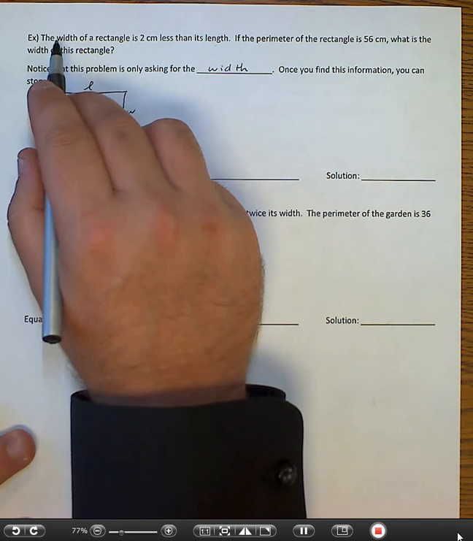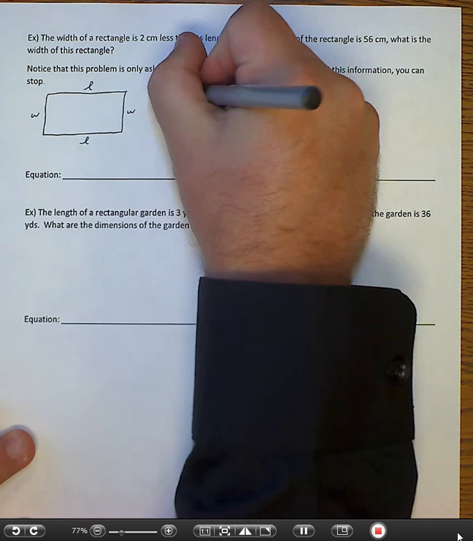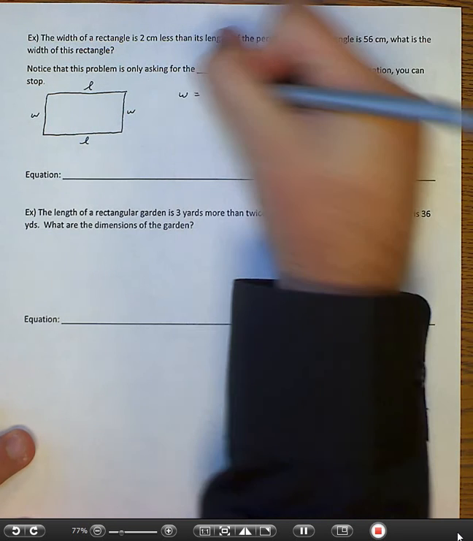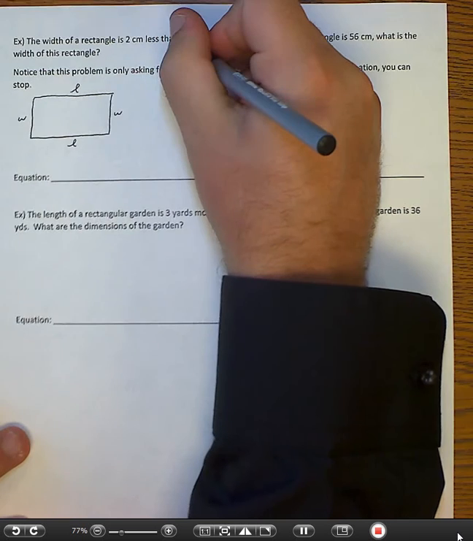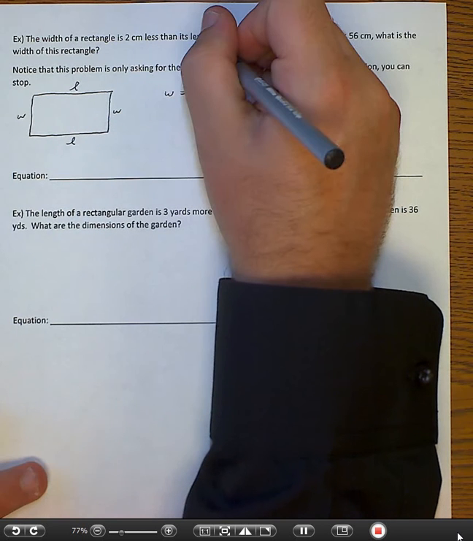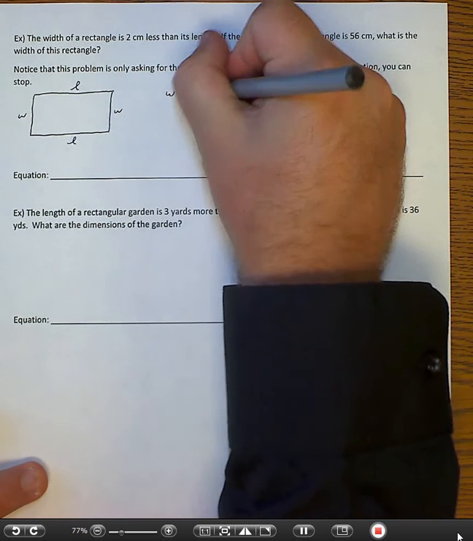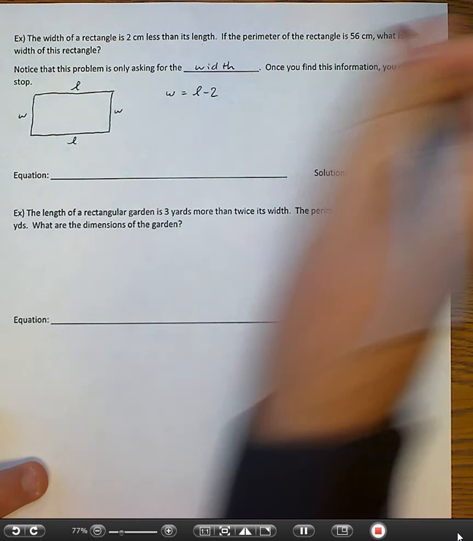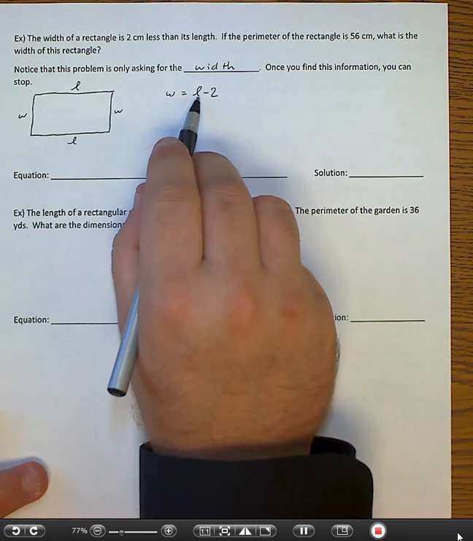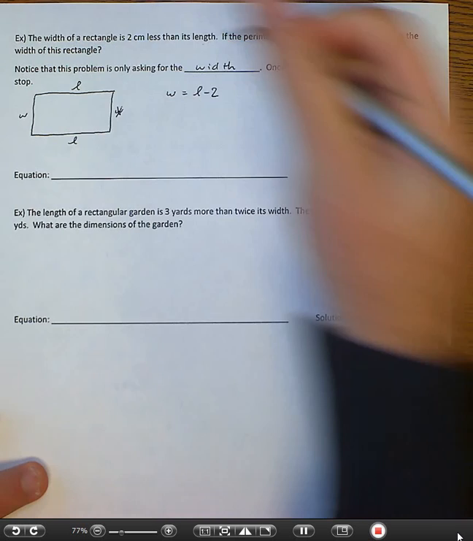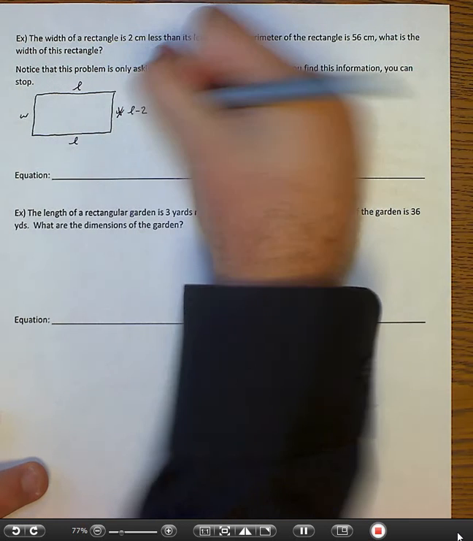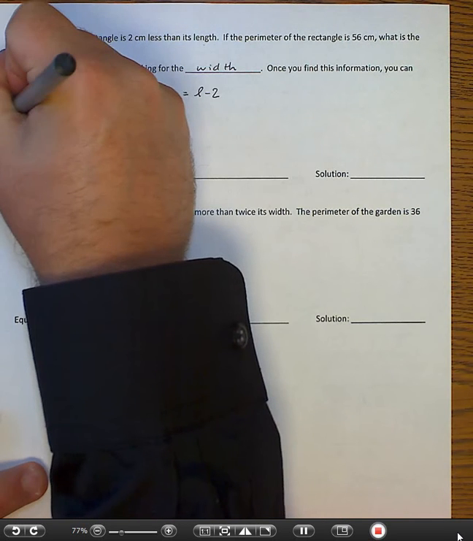So the width of a rectangle, so W, is 2, remember with less than, that's subtraction, but it switches the order. So it's the length minus 2. Now anywhere I see a W, I can put L minus 2 in its place. There goes W, L minus 2. There goes W, L minus 2.